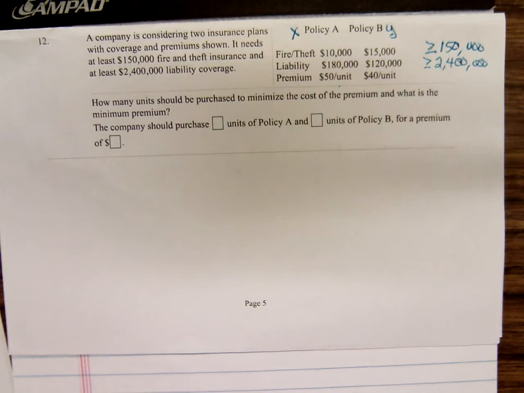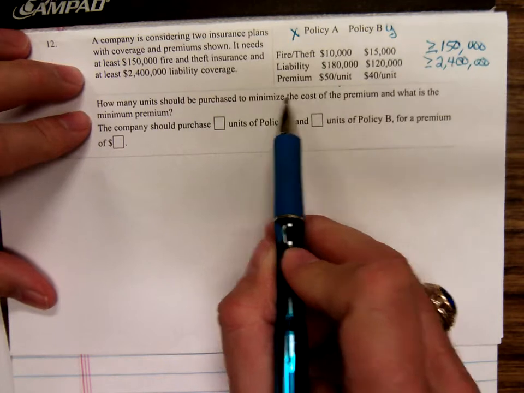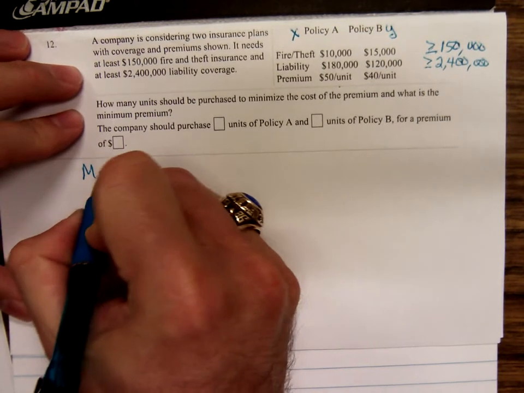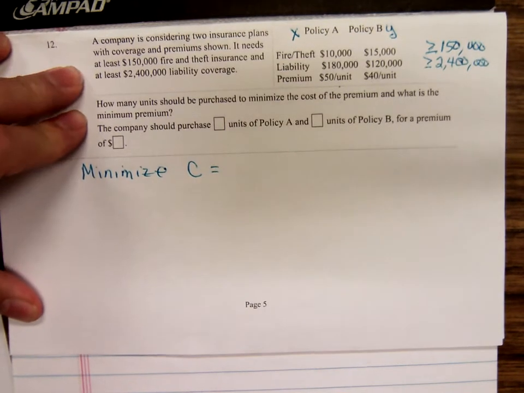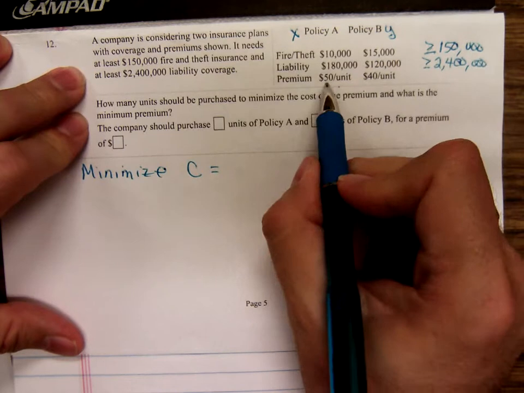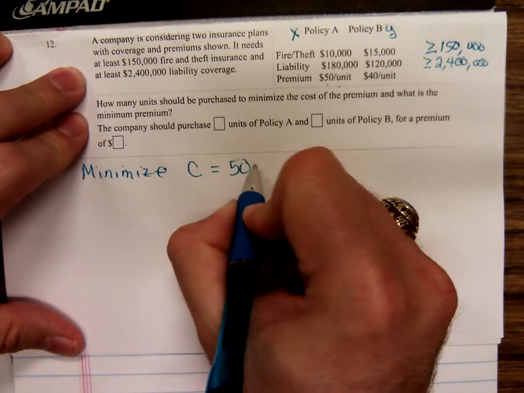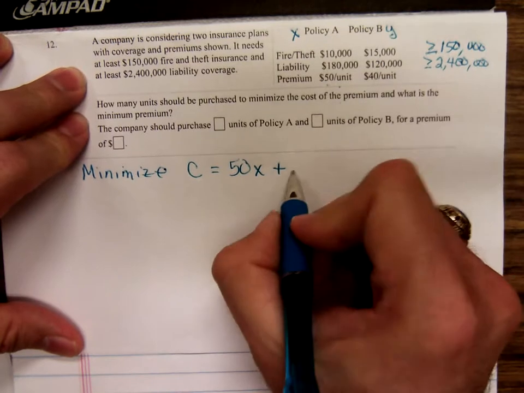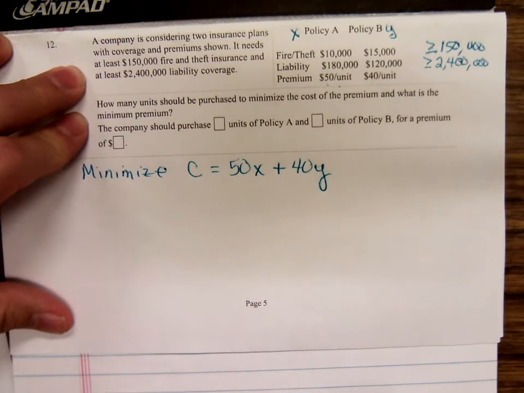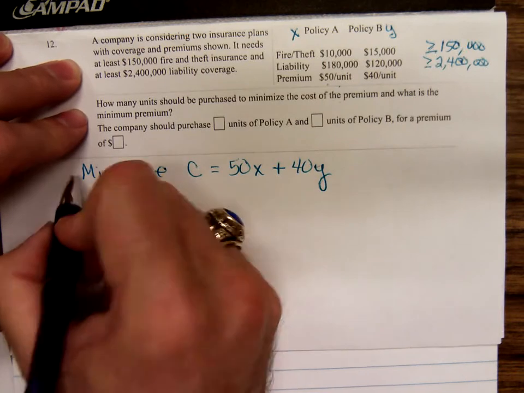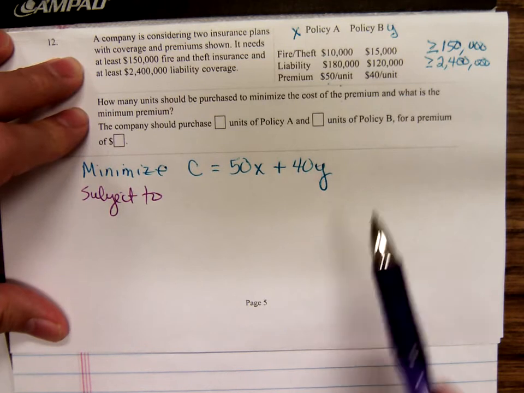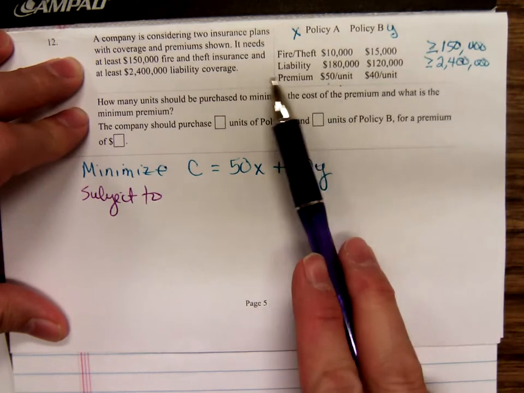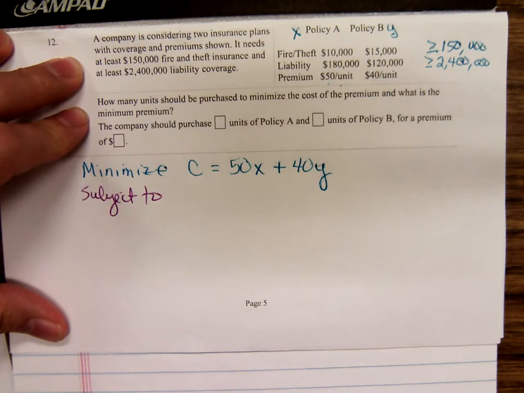Now, we want to minimize the cost. So minimize, I'll say C for cost, equals, it's $50 per unit, so 50x plus 40y, subject to constraints. Here we have two constraints, the fire and theft constraint and the liability constraint, in addition to the non-negativity constraint.